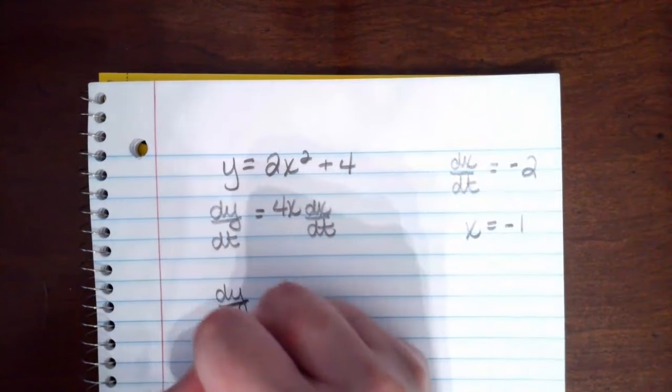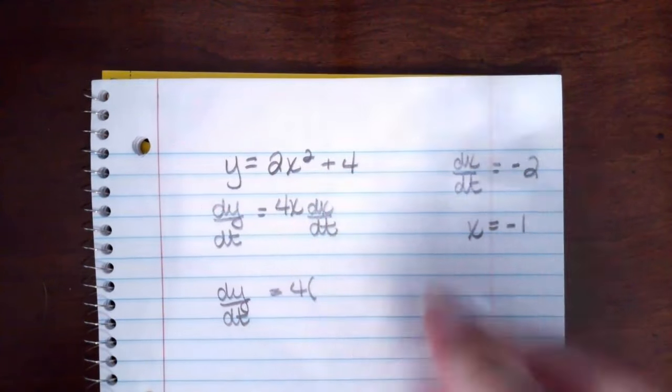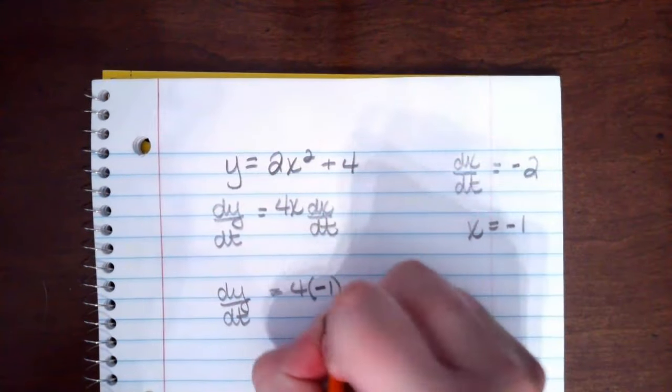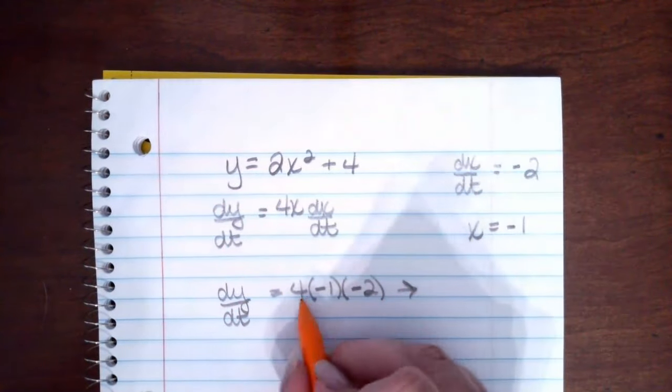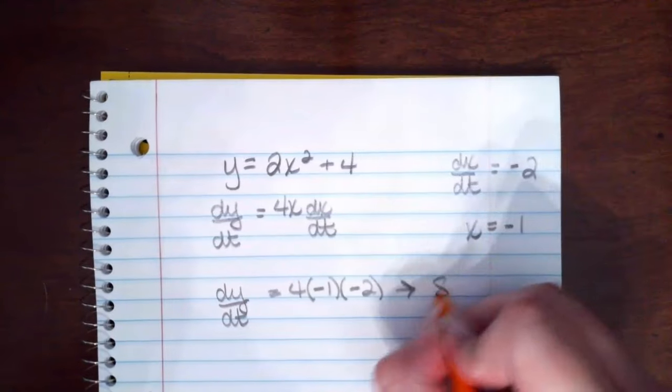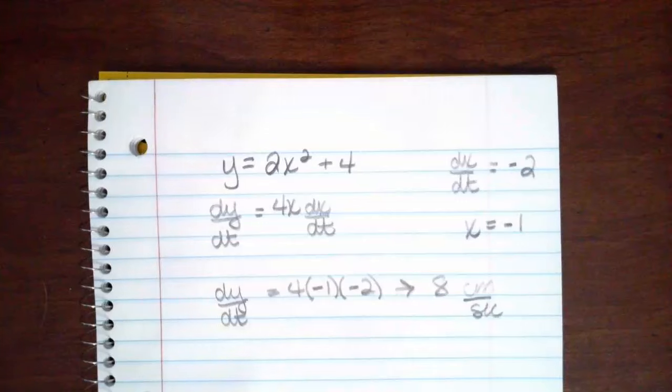So I have dy/dt equals 4 times -1 times -2, which is going to give me -4 times -2, which is 8 centimeters per second.